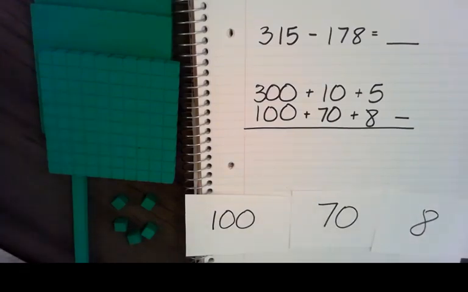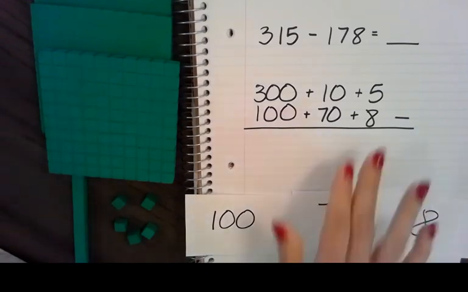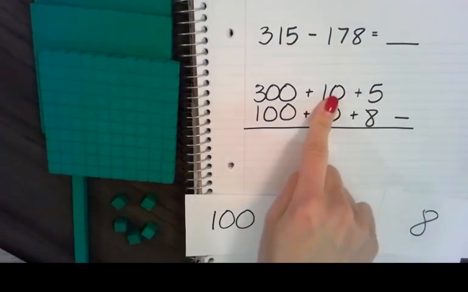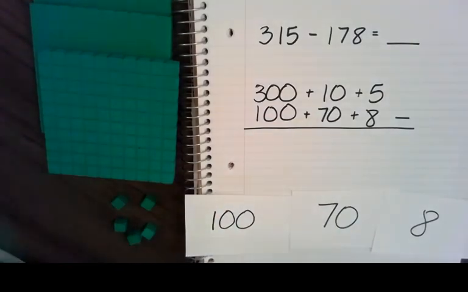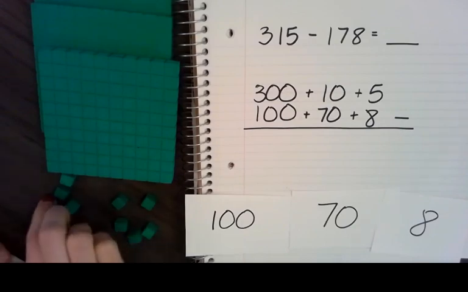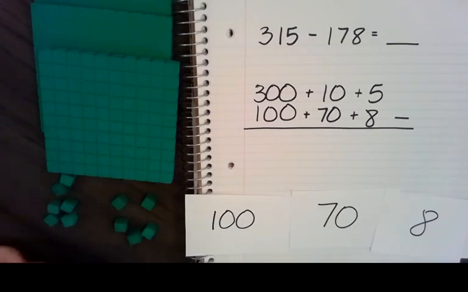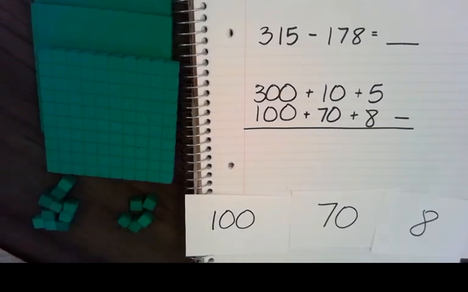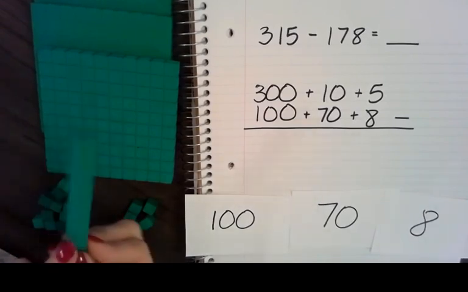So what do we need to do? We need to regroup. When we're regrouping to get more ones, we're going to go to our 10s. It looks like I have a 10 here that I can regroup for 10 ones. So I'm going to exchange it for 10 ones. 1, 2, 3, 4, 5, 6, 7, 8, 9, 10. And notice that I was counting 10 ones in addition to the ones I already had. So those aren't going anywhere. You're getting 10 more ones because you were exchanging this 10.